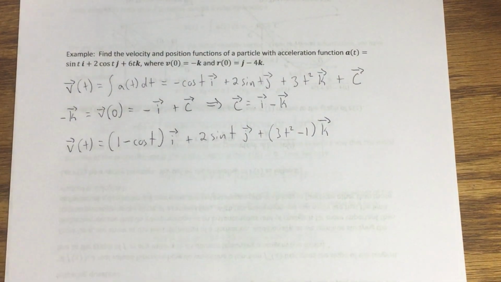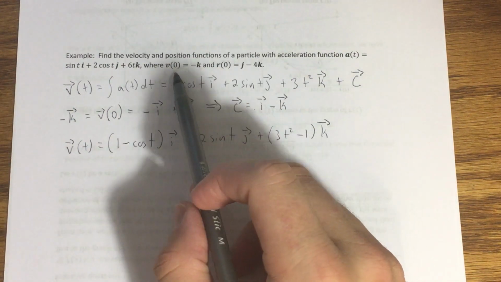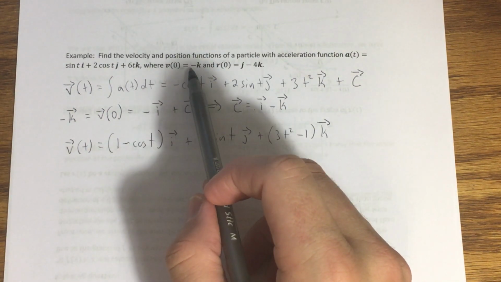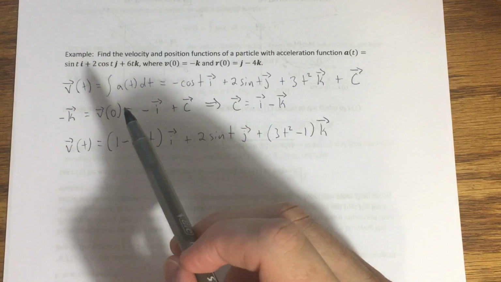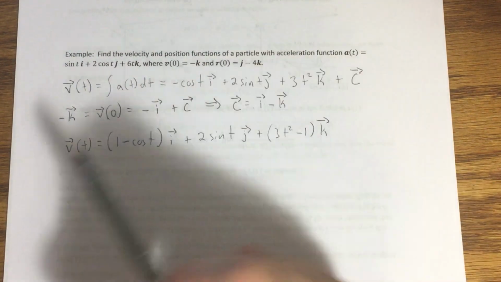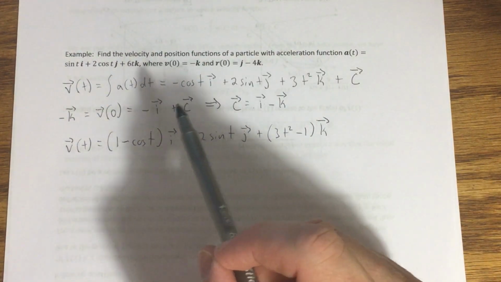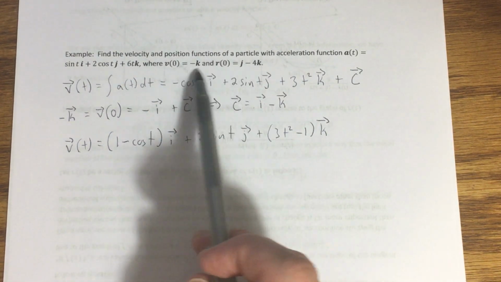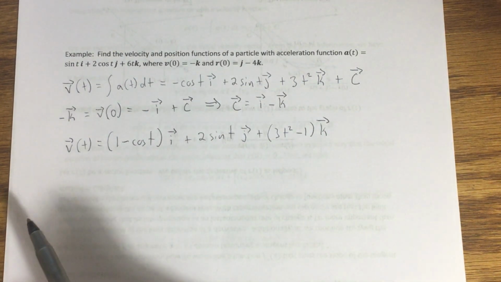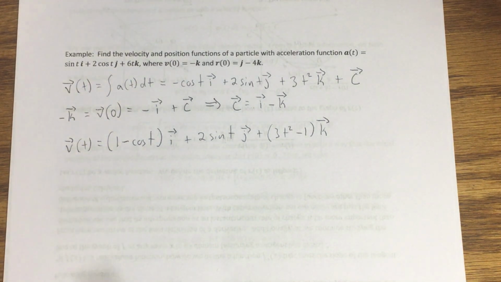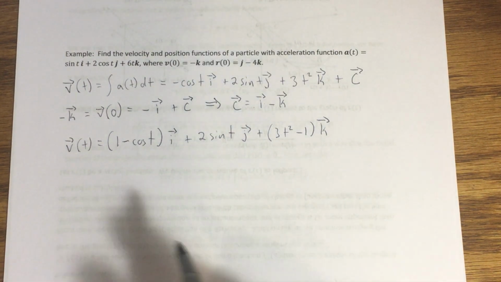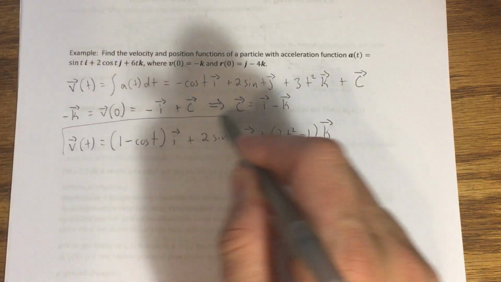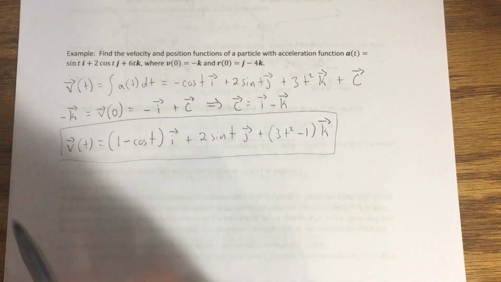All right, so that's the reason we need to have this initial velocity. If you've taken a course in differential equations, or even if you remember doing a little bit with differential equations in Calculus 2, these values here should look kind of familiar. These are like initial conditions, and they serve the same purpose here. So we're part of the way there. We have our velocity function.